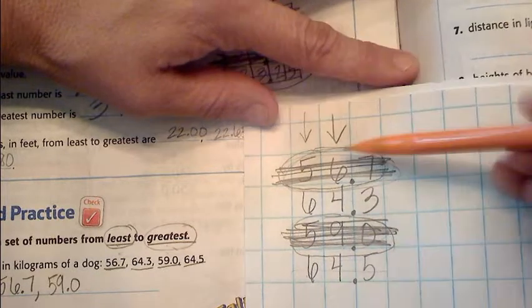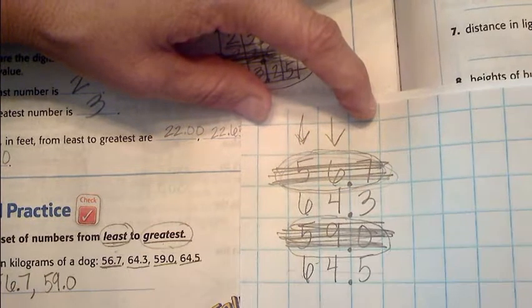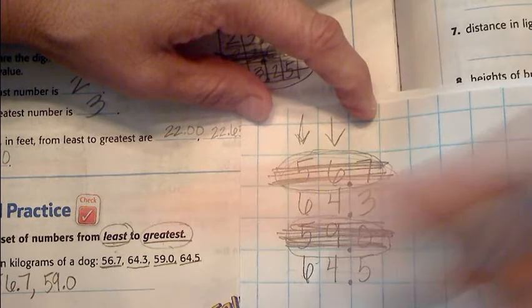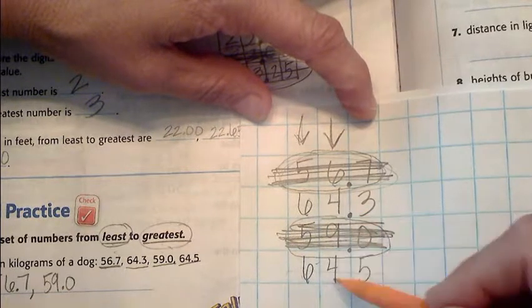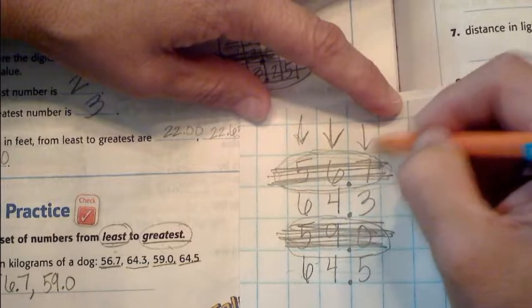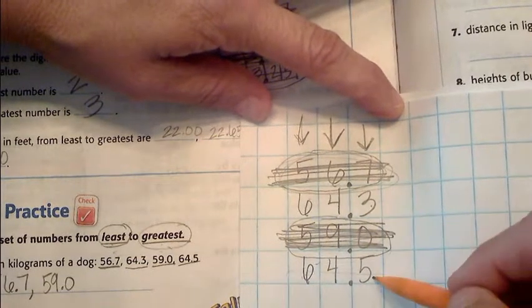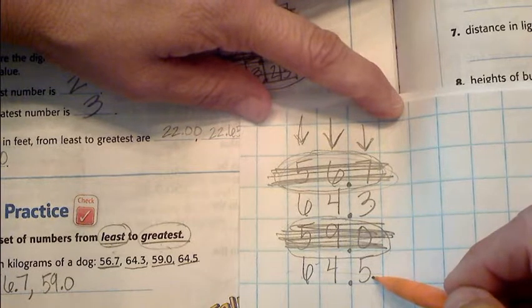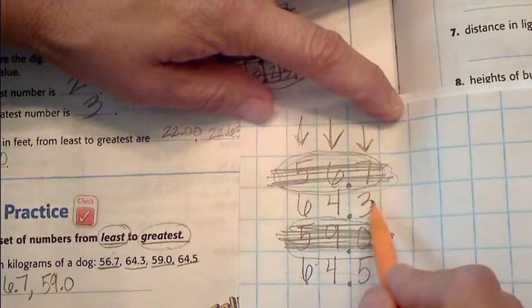So I'm going to go back to my biggest place, and I've got a 6 and a 6. Okay, it's the same. I have to move to the next place smaller. This time in the ones, I've got a 4 and a 4. Oh, another tie. So I have to go one place smaller to the tenths. And I have a 3 and a 5. So which one is smaller? Remember, we're going from smallest to greatest. 3 is smaller than 5.